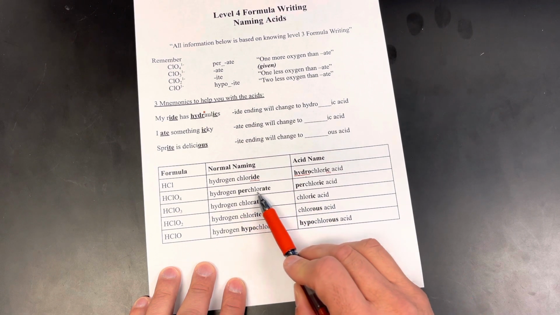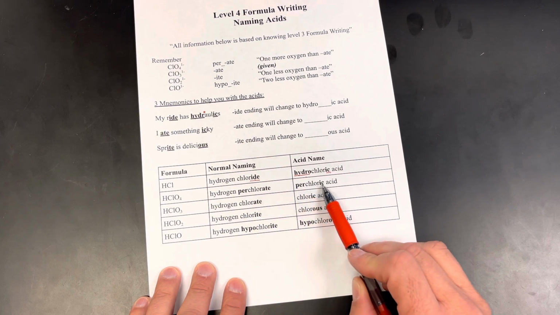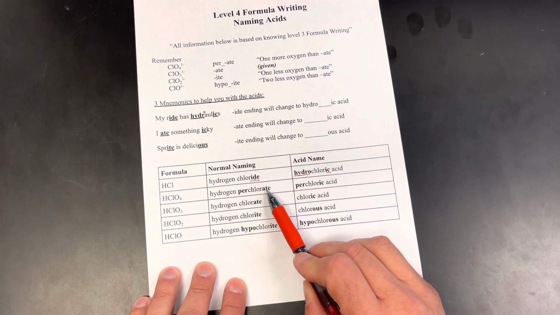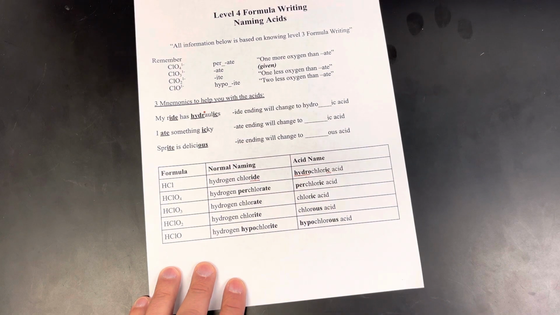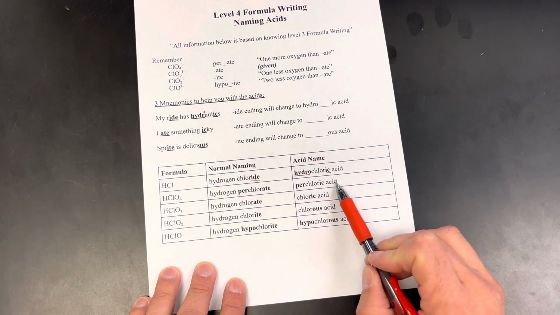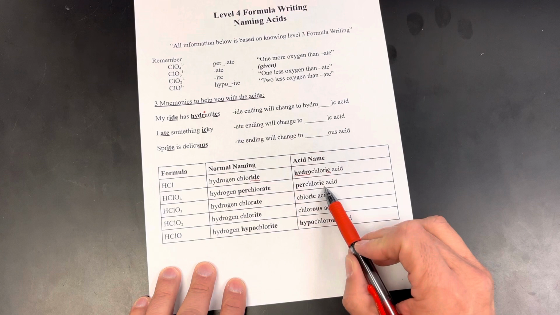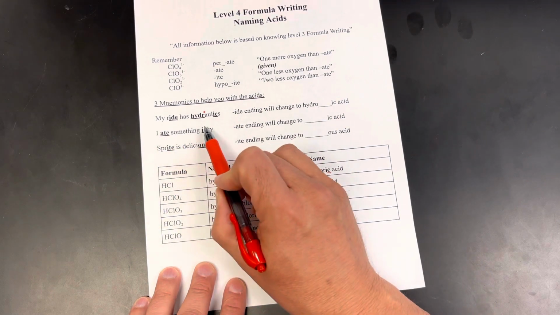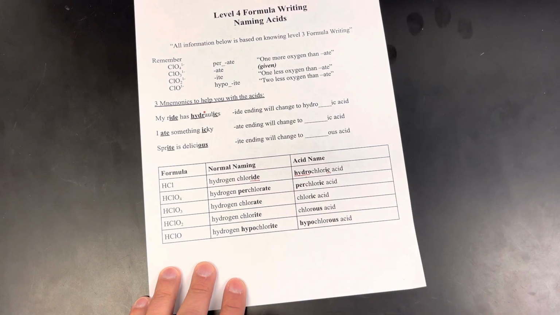It also works with the perchlorate, but if you have a perchlorate, it'll be perchloric acid. But it's still "I ate something icky" that works here. Remember, the hydrogen is always the word acid, and perchlorate is going to change to perchloric. So both ATEs change to IC.